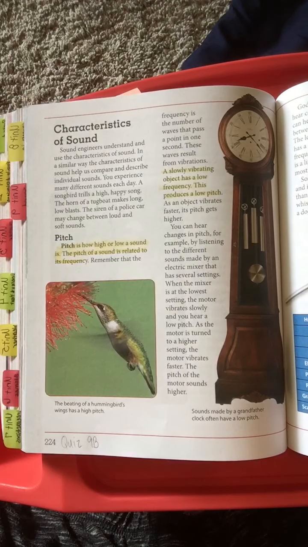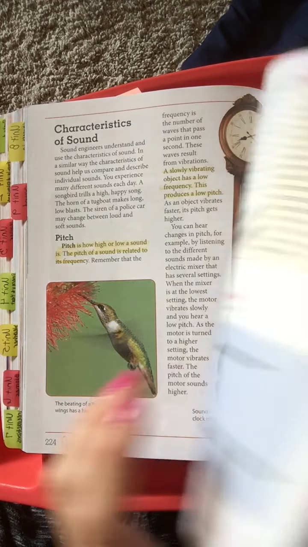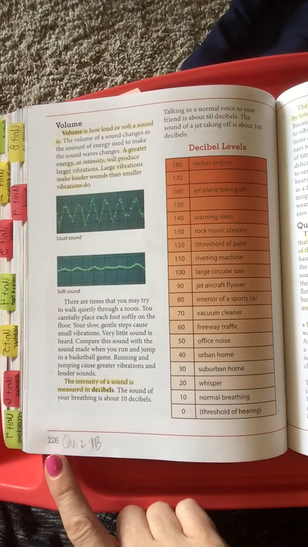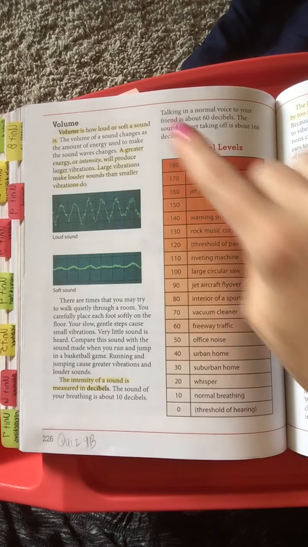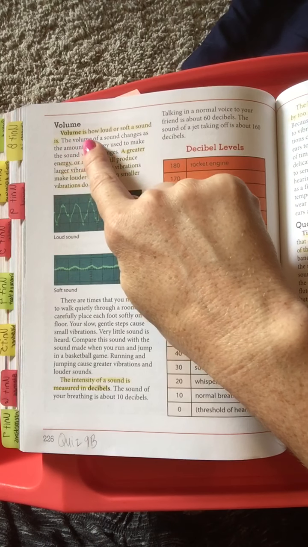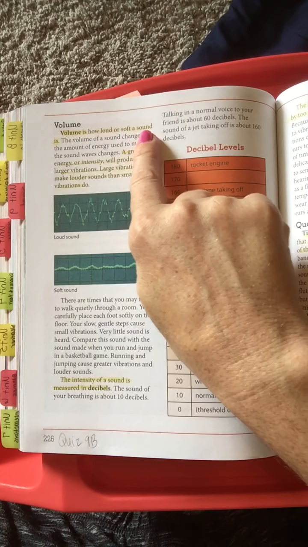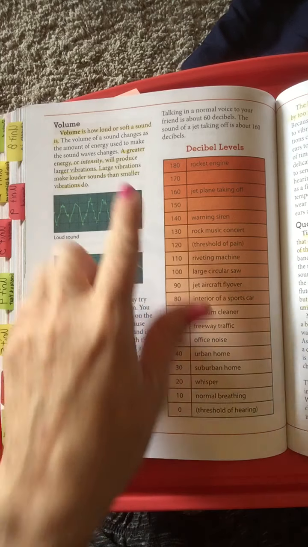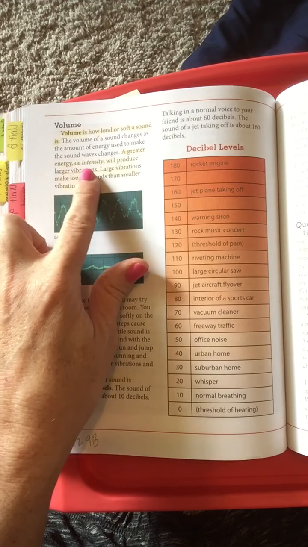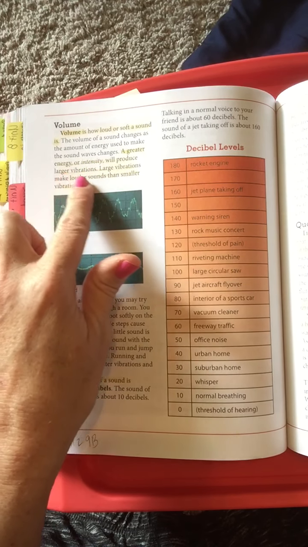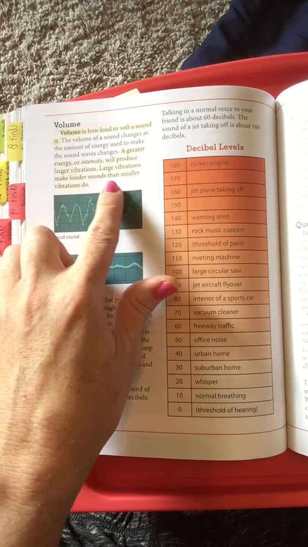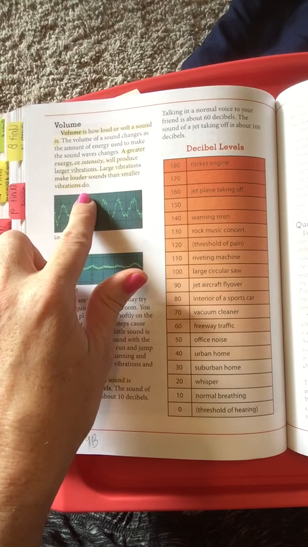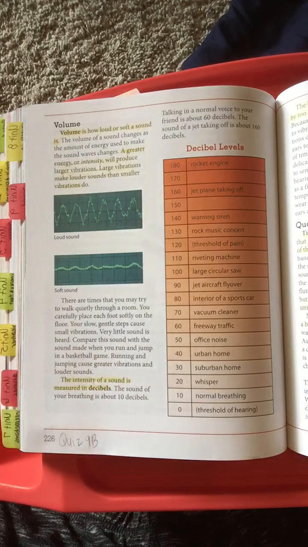Then if you turn to page 225, nothing is highlighted. Page 226, we are going to highlight on this page. The very beginning says volume is how loud or soft a sound is. A greater energy or intensity will produce larger vibrations. Large vibrations make louder sounds than smaller vibrations do. We need to highlight those sections.